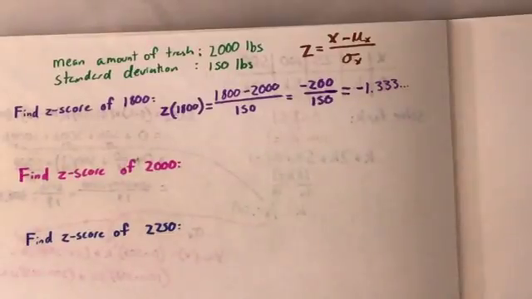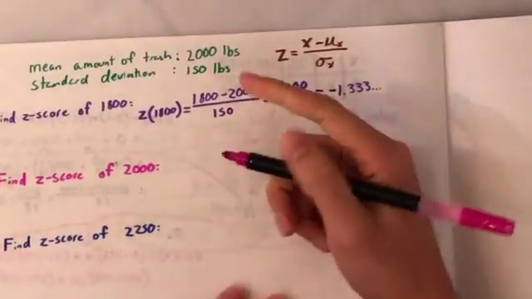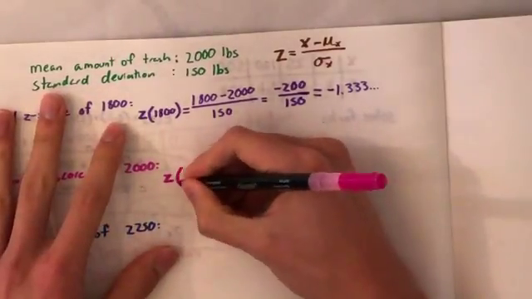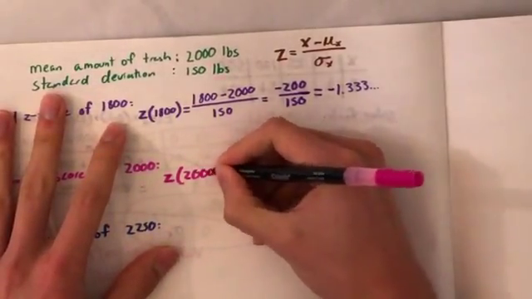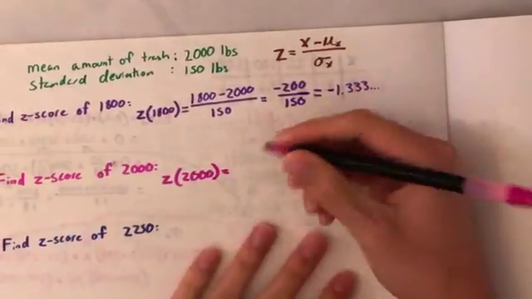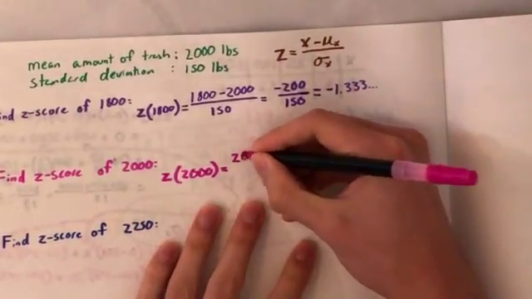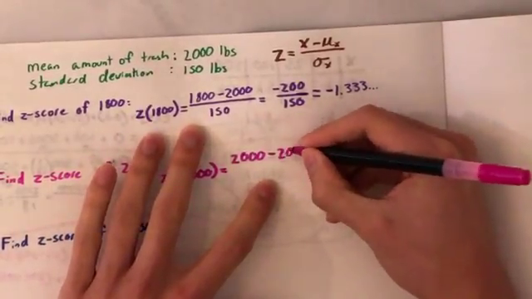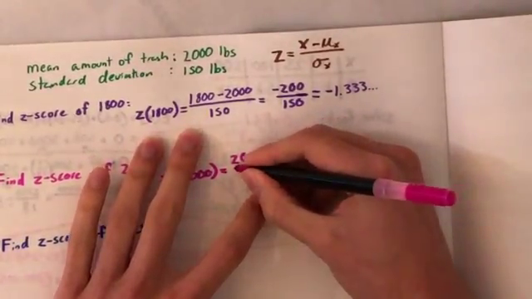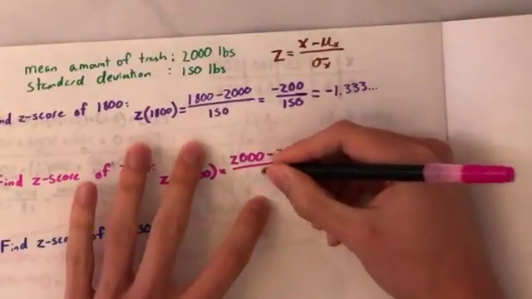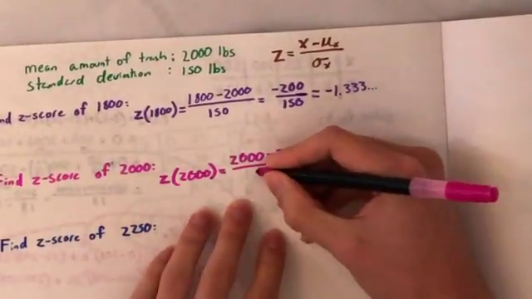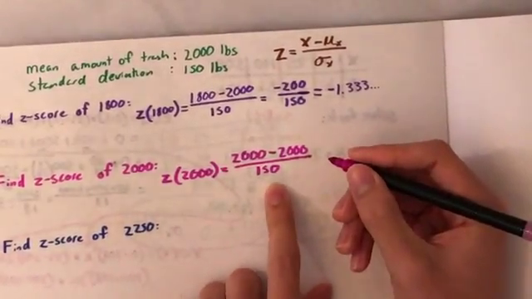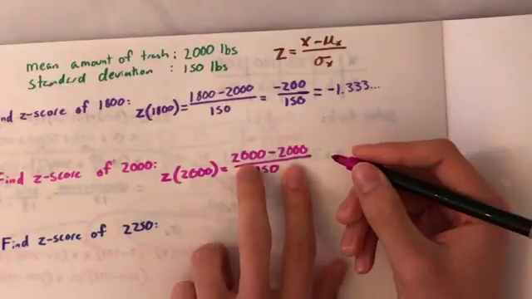So now we want to find the z-score of someone who throws out 2,000 pounds of trash. So we write again, z of 2,000 equals, and then we use our formula again, 2,000 minus our mean, which is 2,000. Some of you might already be able to see what's going to happen here. Divided by our standard deviation, which is 150.